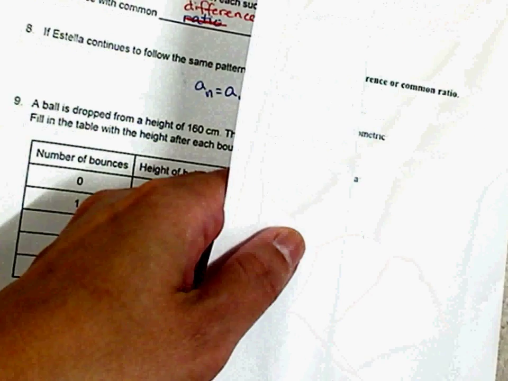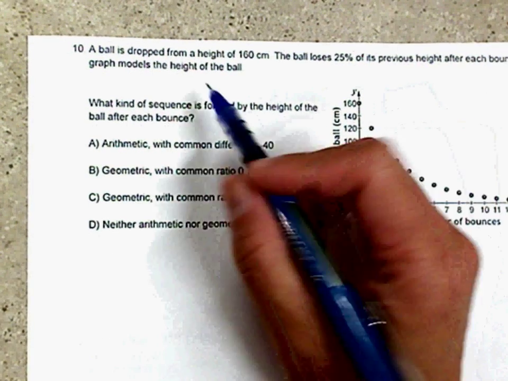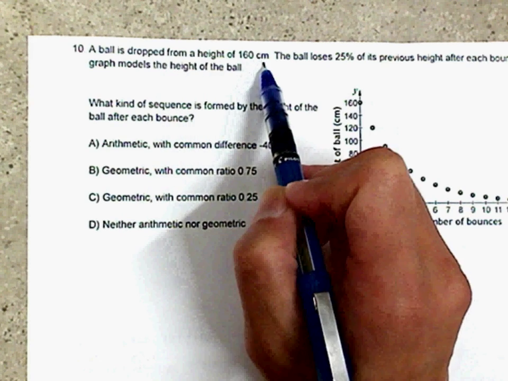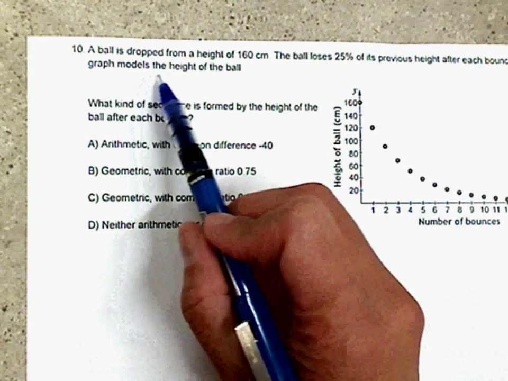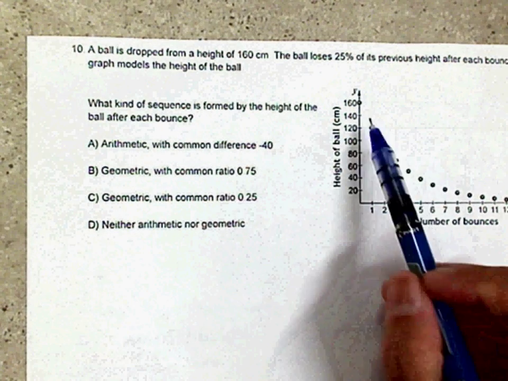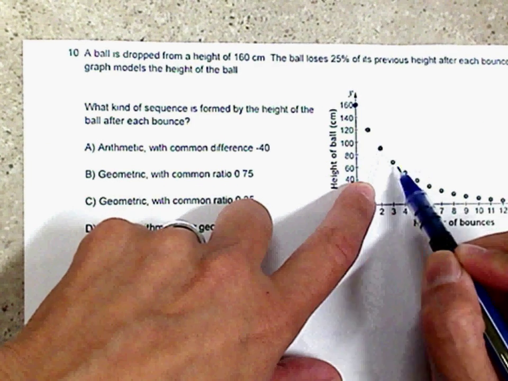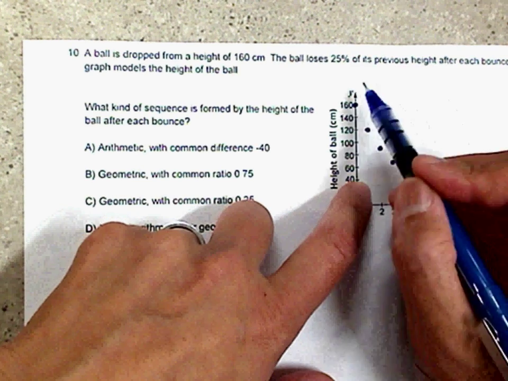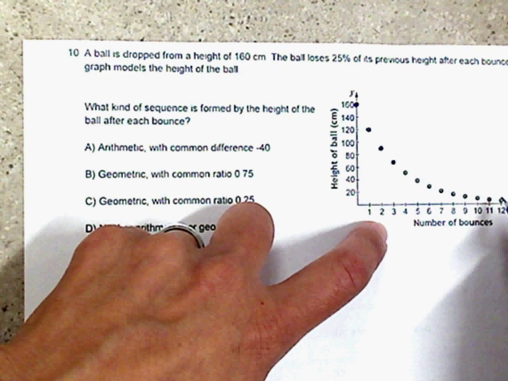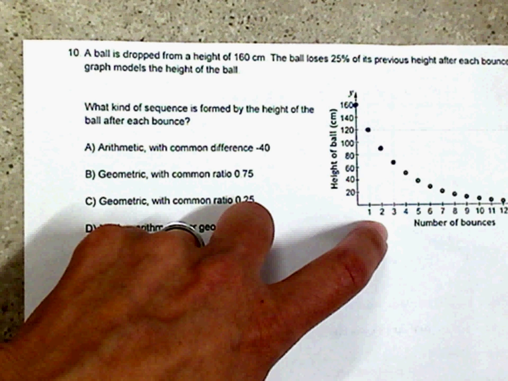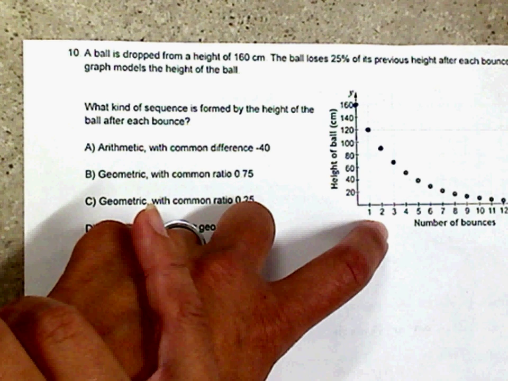Okay, number 10. Let's look at number 10. A ball is dropped from a height of 160 centimeters. The ball loses 25% of its previous height after each bounce. The graph models the height of the ball. Okay? Did you guys see the height? 160, 120, 90. Do you see how it's got that curve? What is this function called that has this curve right here? Not linear. It's not linear, it's exponential. Remember your exponential? This is an exponential.